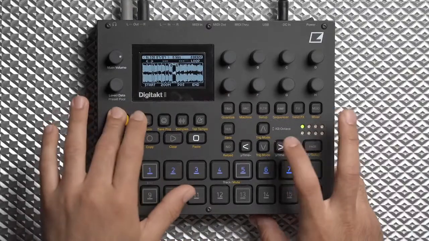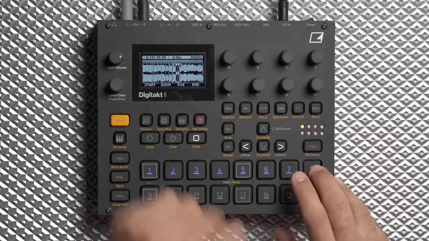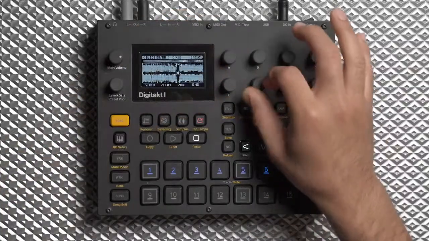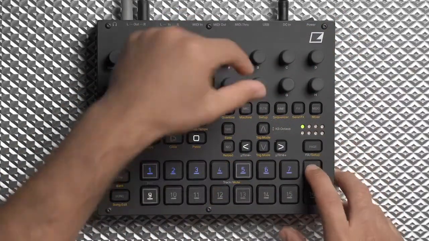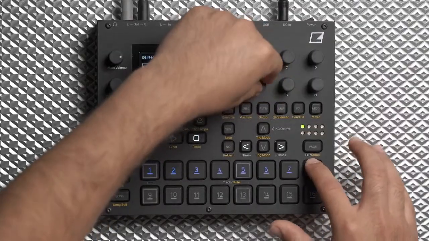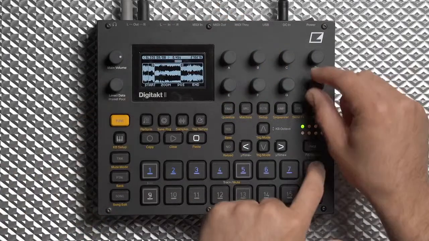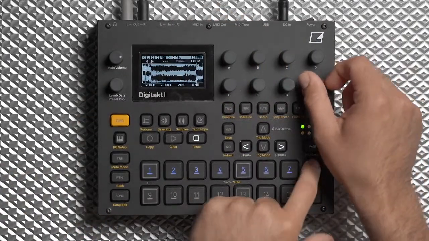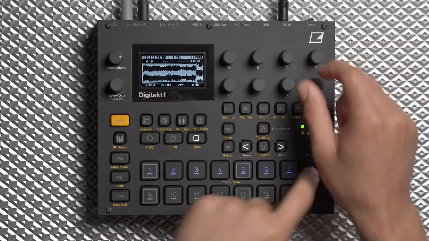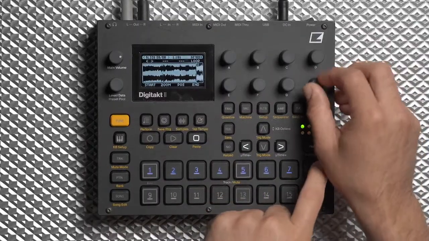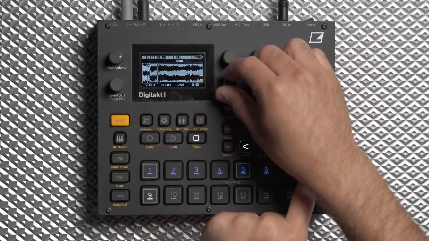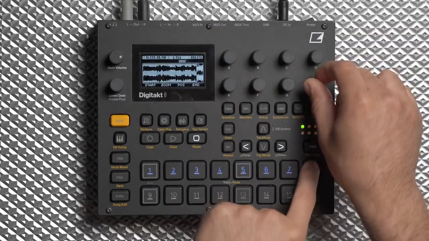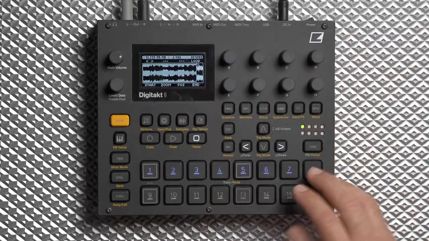So now let's add a different slice. Let me zoom in to here. And I kind of want to find a slice where I could just kind of, like a loop.